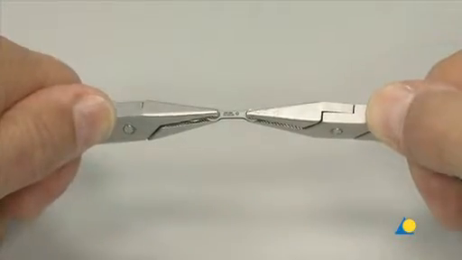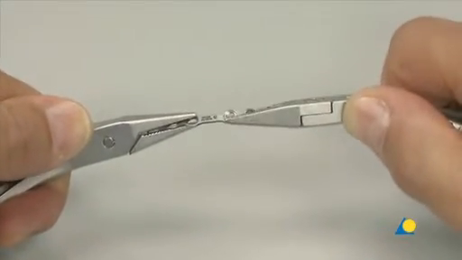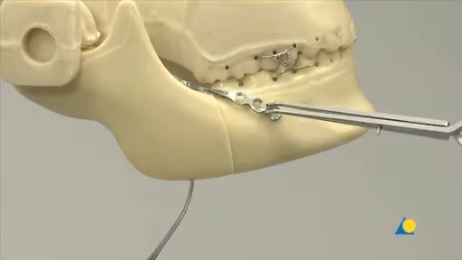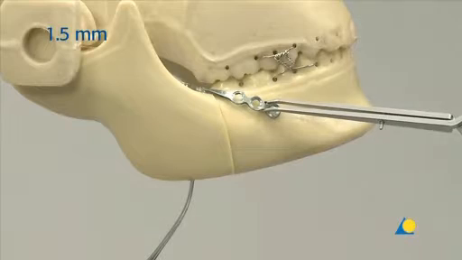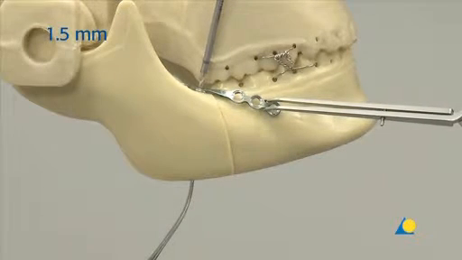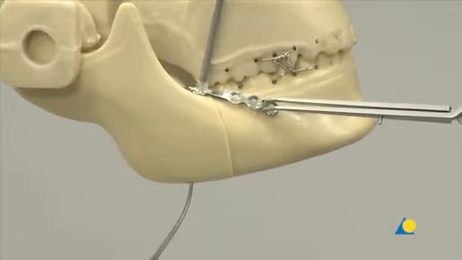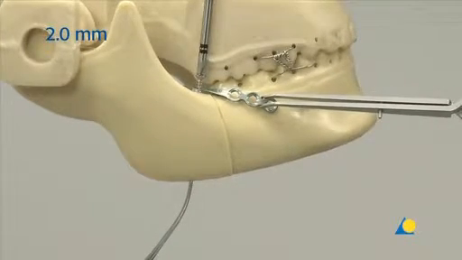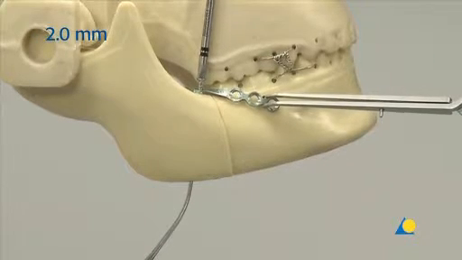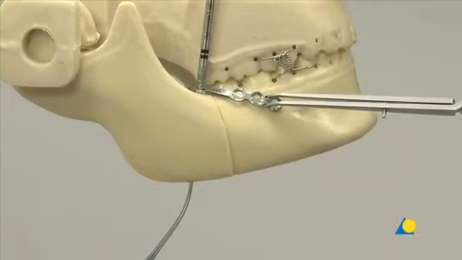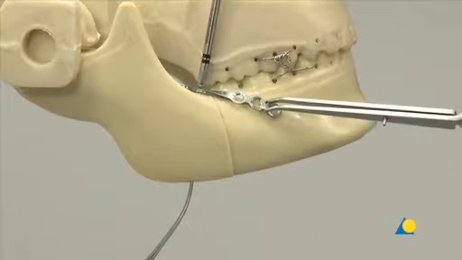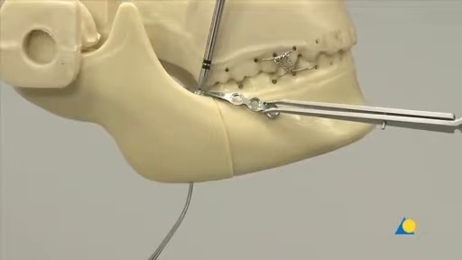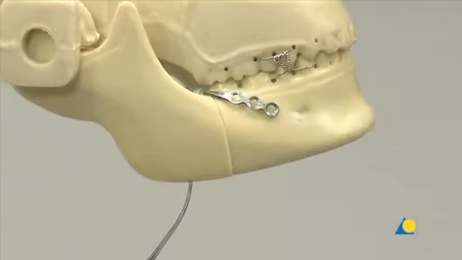The plate is contoured with bending pliers to match the anatomy. The first hole is drilled monocortically posterior to the fracture using the 1.5 mm drill bit with 6 mm stop. The drill should be held at approximately 90 degrees to the plate and bone surface. A 6 mm long 2 mm screw is inserted, but not fully tightened, to allow for any plate adjustment. The screw placed into the proximal fragment allows the condylar bearing fragment to be reduced with the help of the plate.